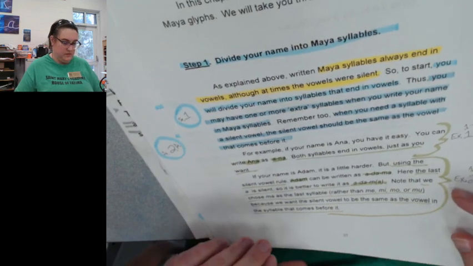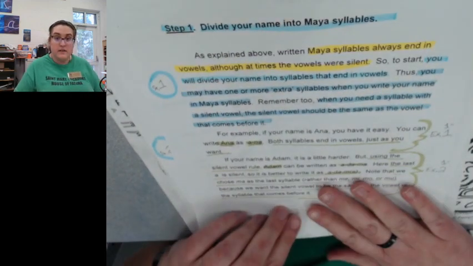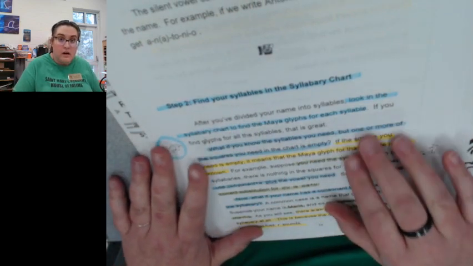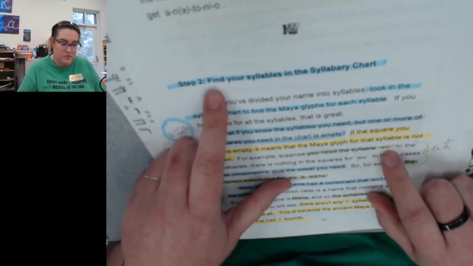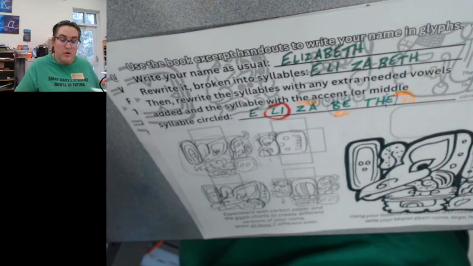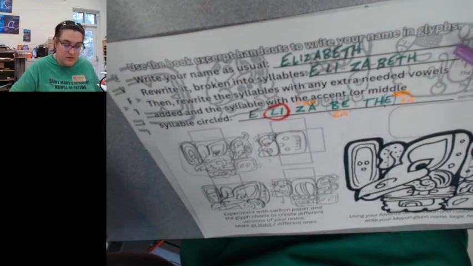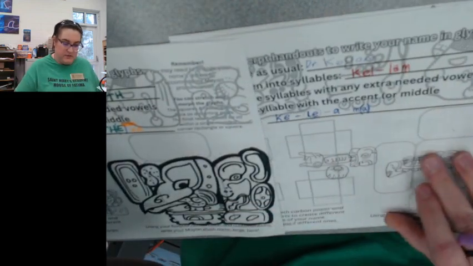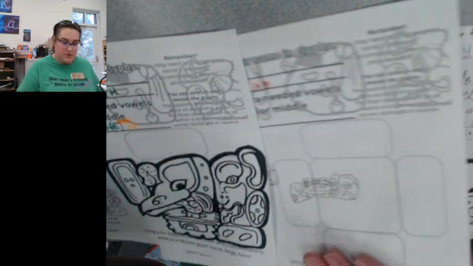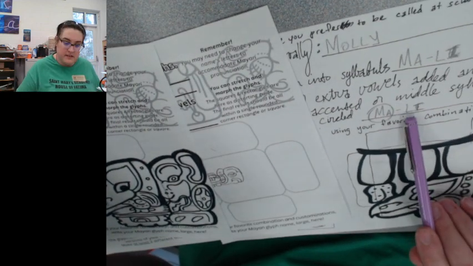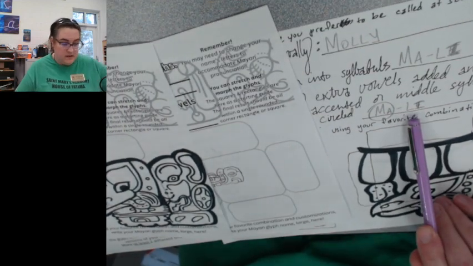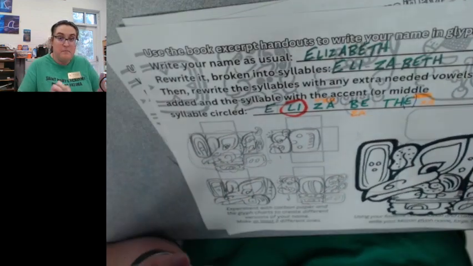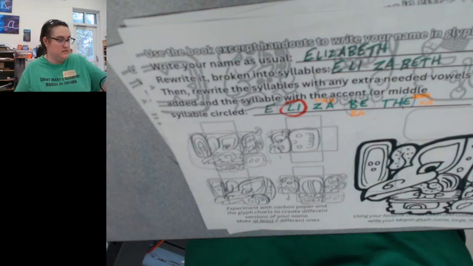Okay, so that is everything on page 33. Moving on to page 34 and to step 2. Now, this was the stuff that most everybody got done during class. We broke it down into syllables, and we made sure that every syllable ended in a vowel. The other thing that we need to do is find what the main syllable is.